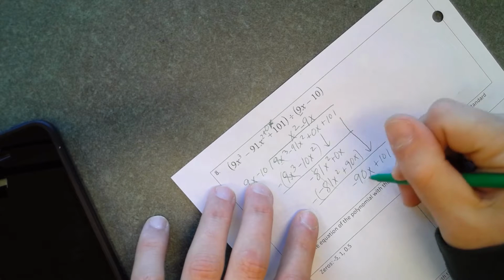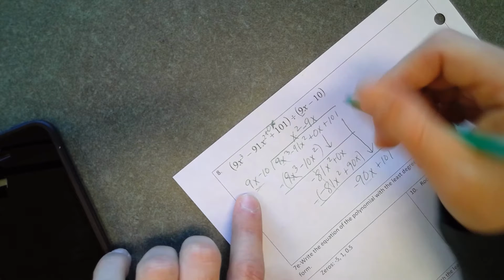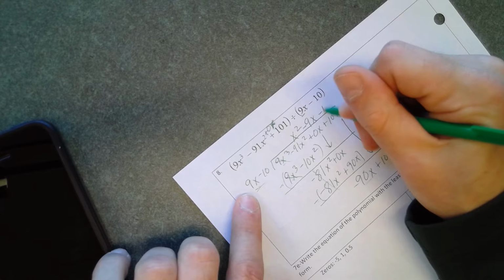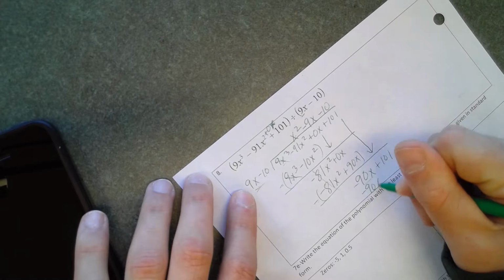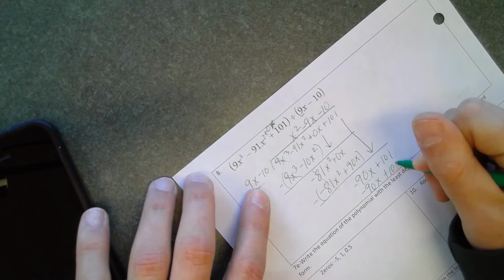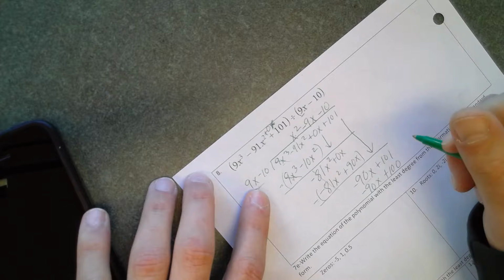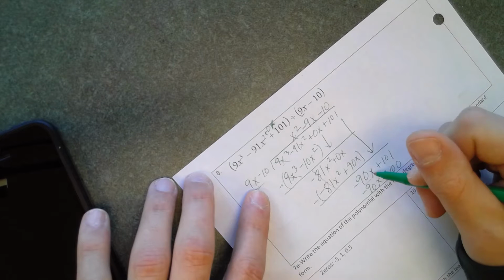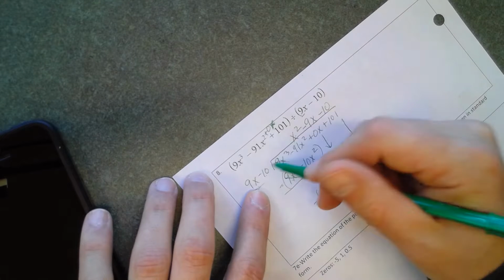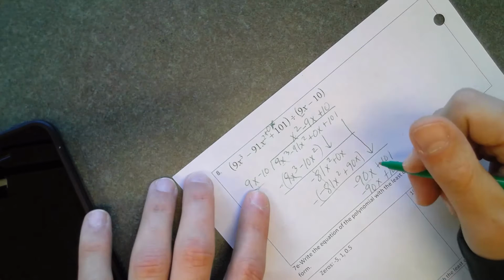and we have first term negative 90x divided by 9x is a negative 10. Multiply back down, so negative 10 times 9x is negative 90x. Negative 10 times a negative 10 is positive 100. And did I do that wrong? I did that wrong. Negative 90x divided by negative 10 is a positive 10.